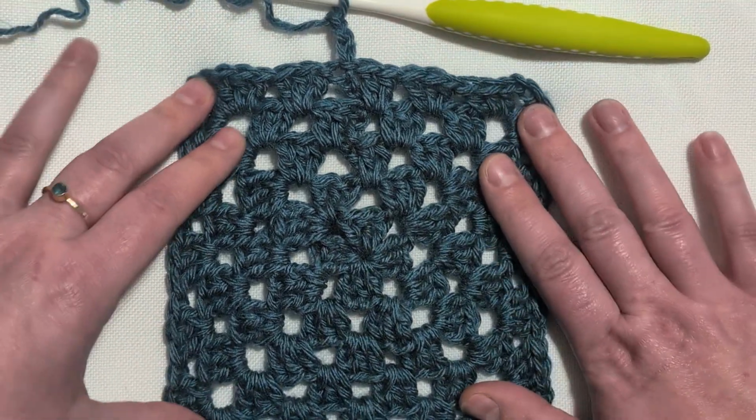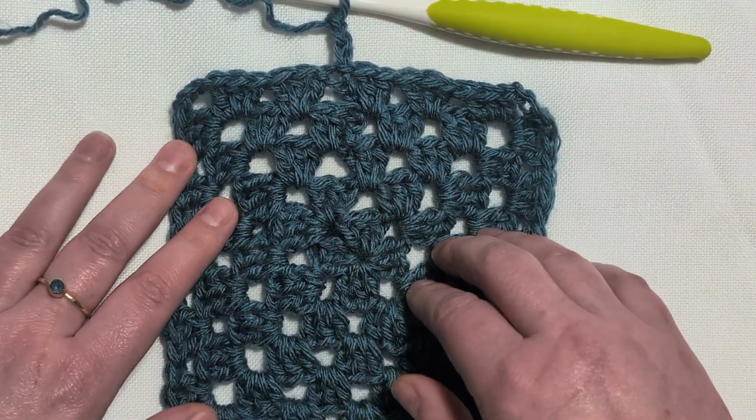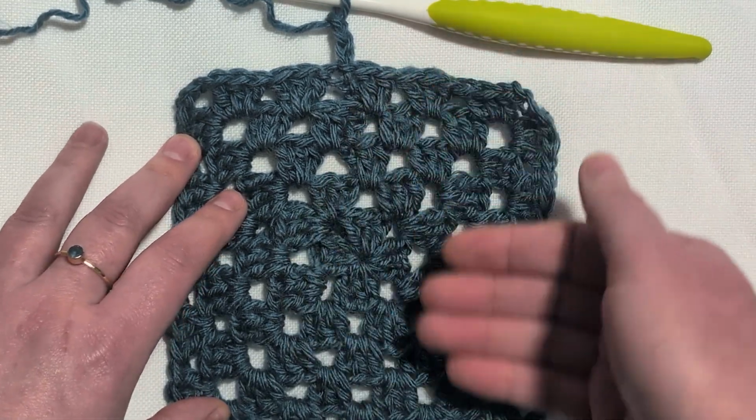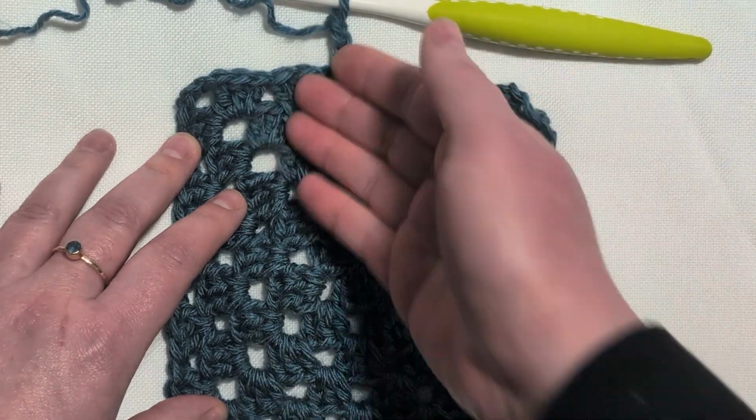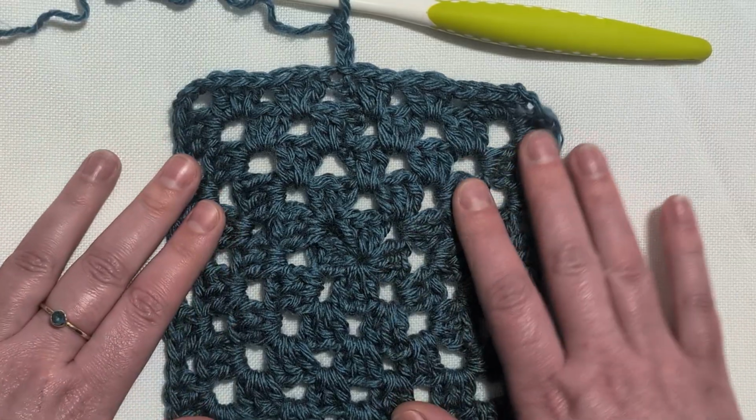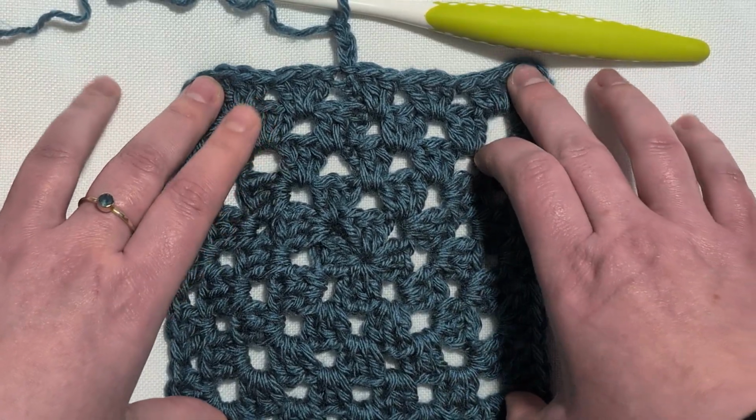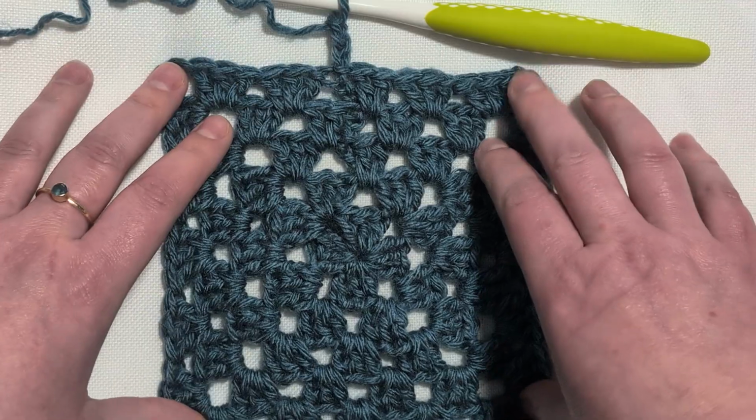So in my instructions it would say follow the 2 rows that are repeating. So that is F-O-L-L, Foll, stands for follow or following.